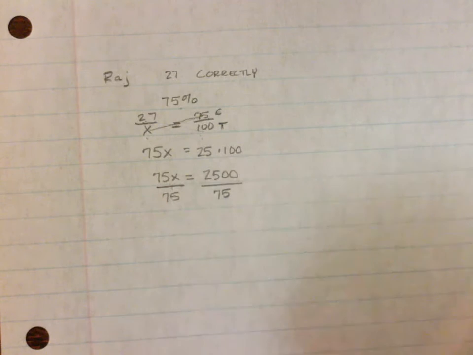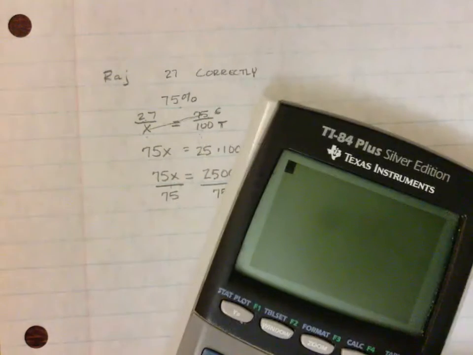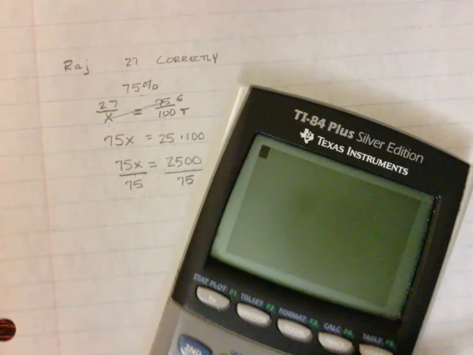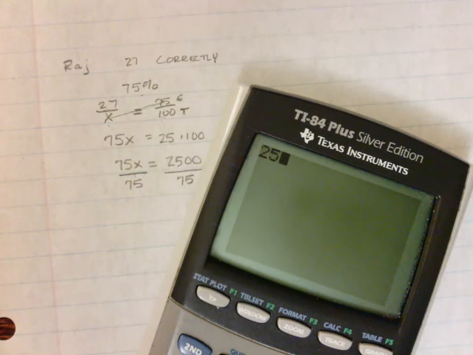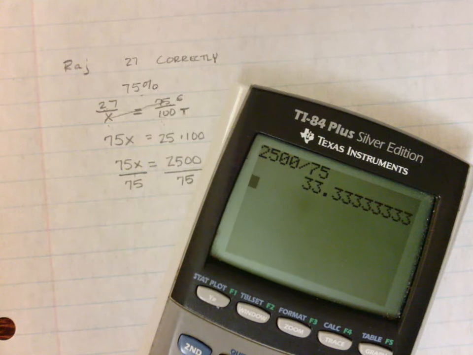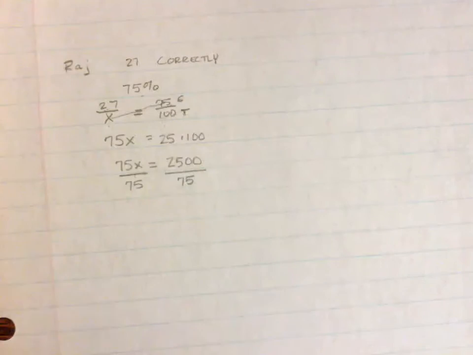I'm going to do that in my calculator just to speed things up because I don't want you watching videos for huge amounts of time. So I divide 2,500 by 75, and I get 33.3.